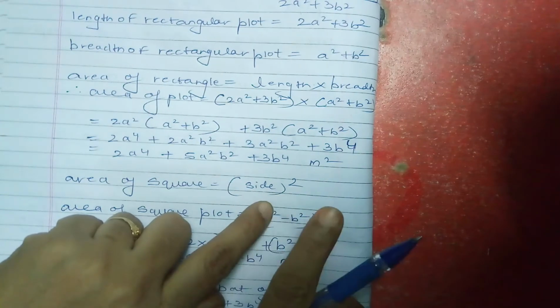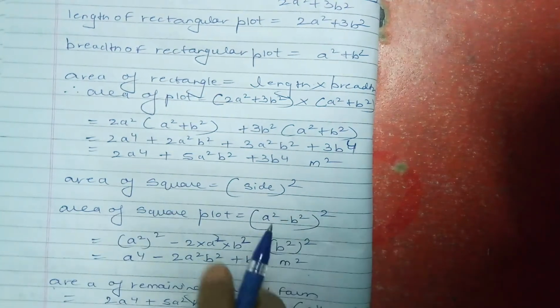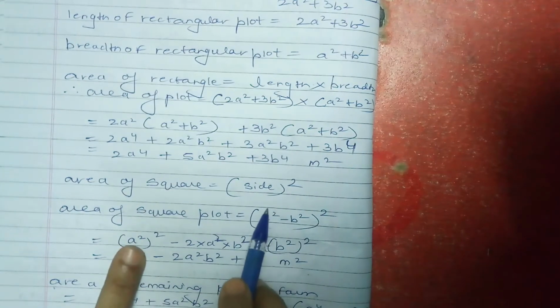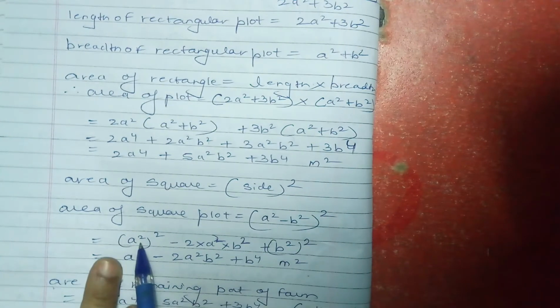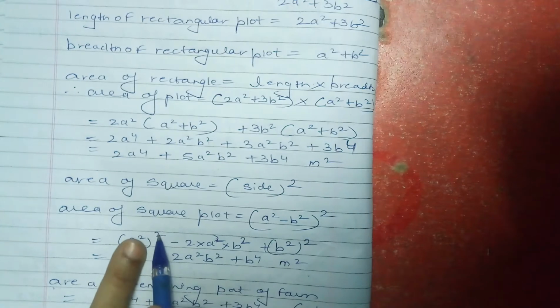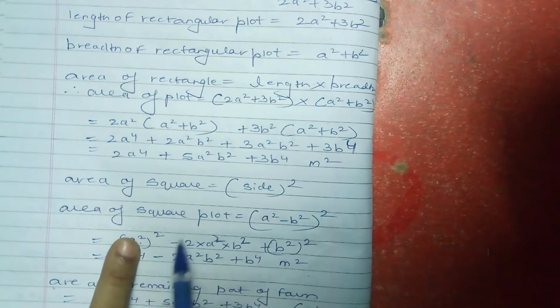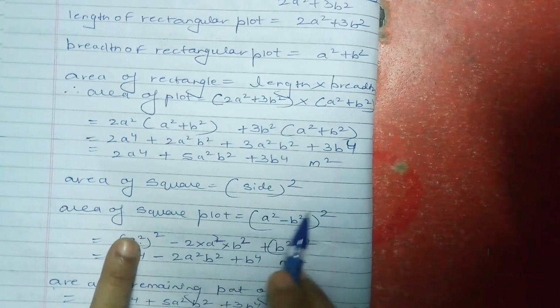a square minus 2ab plus b square. So in the same way, this a square is serving as a. Here I have written a square, square means x square, isn't it? This is following the formula of what? (a minus b) whole square. So a square minus 2ab plus b square.